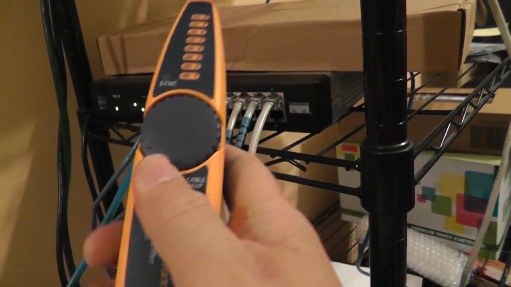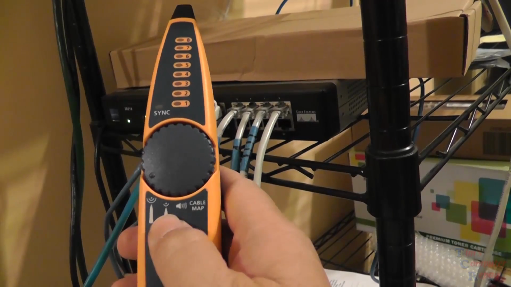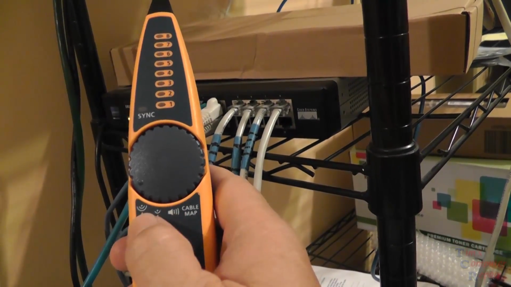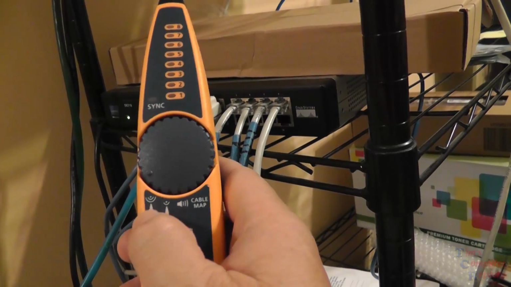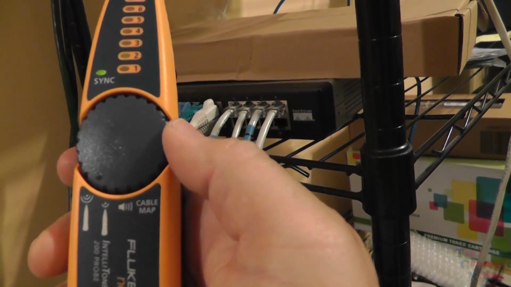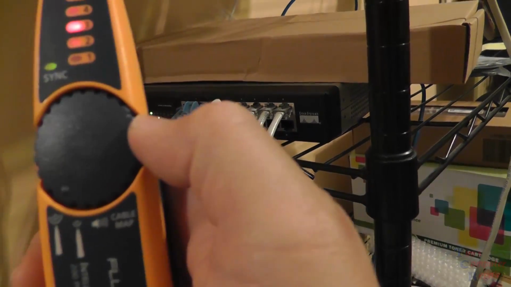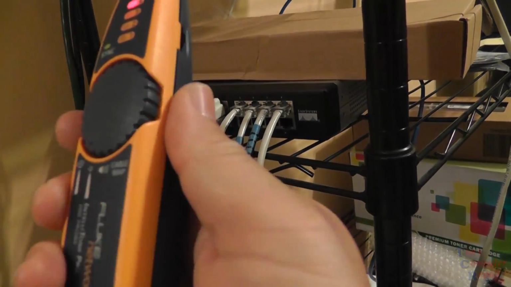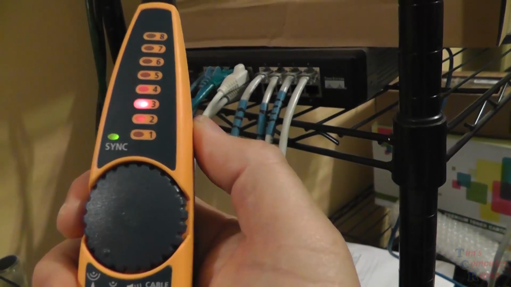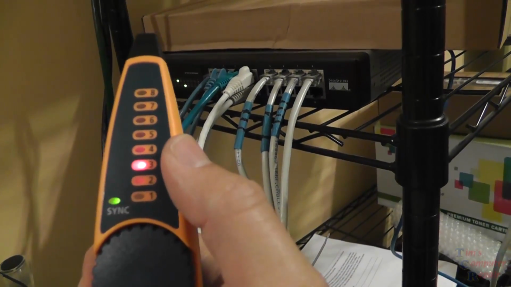So there are two symbols here. This one here is to actually locate the exact cable. This one here is for a general location of cable. So you'll see what I mean here. We'll turn it to this one. Okay, and you can already hear it start to beep and go off. Let me turn that down a little bit. There's a volume knob here. I can turn that down. Okay, so you can already see that this is picking up on the signal.